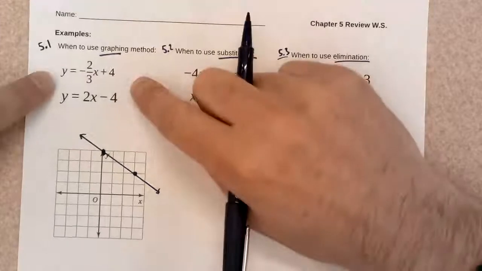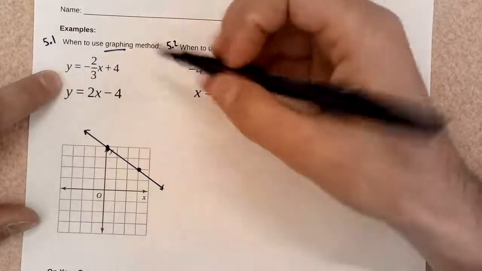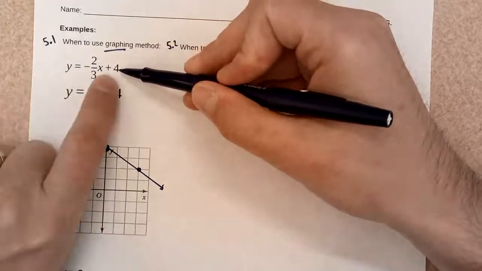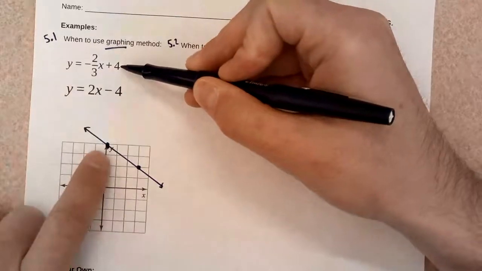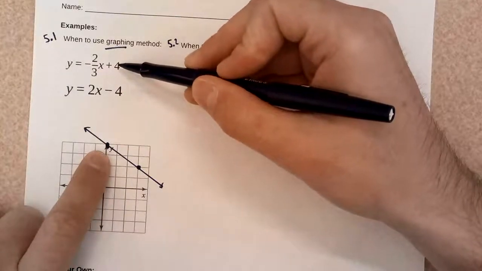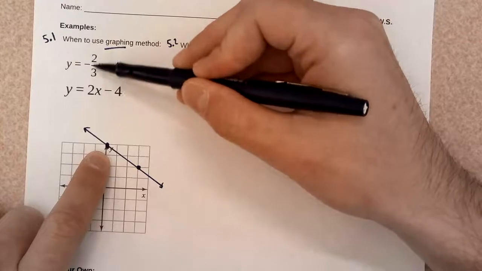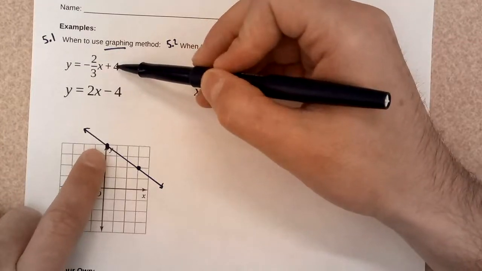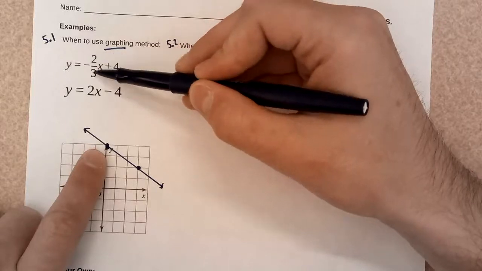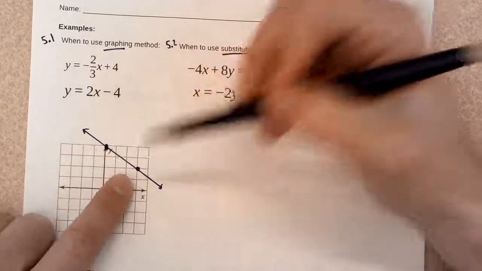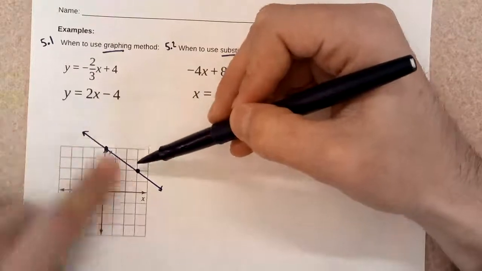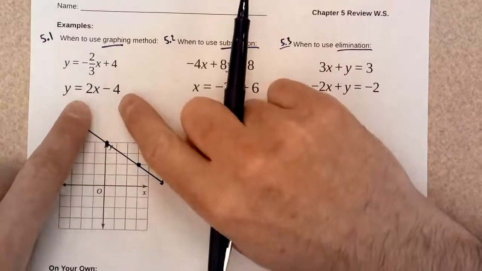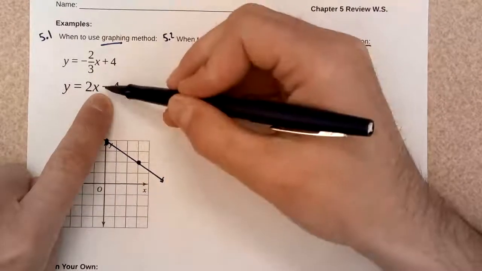So to solve using graphing, I'm going to start with the y-intercept. It's my starting point, here at 4. And then the number with the x, that's the slope. That tells me how to find another point on the line. So I started up at 4. I'm going to go down 2 over 3, down 2 over 3. And there's one line.